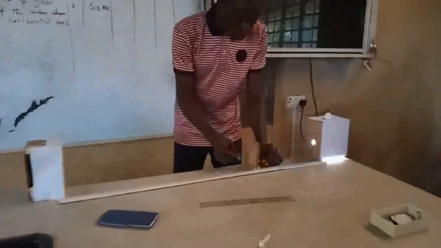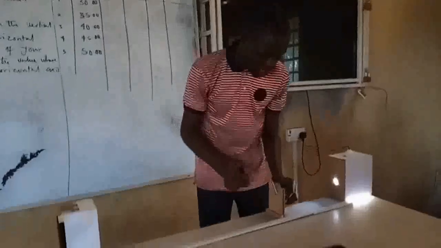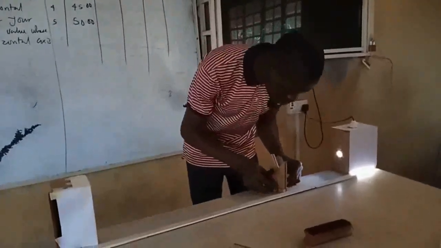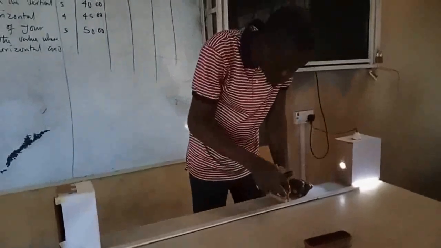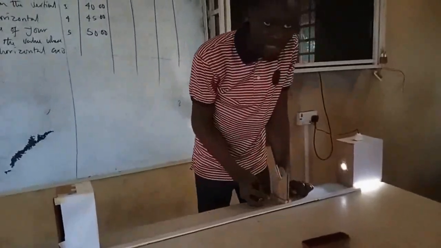If you place the lens at the 30 centimeter mark on the rule, then we move the screen such that the sharp image of the object will be shown on the screen.